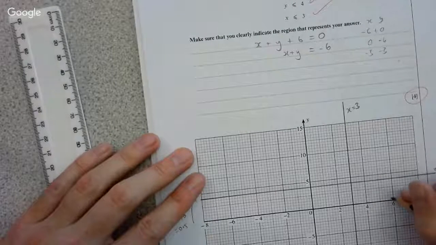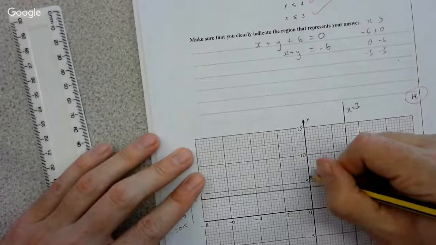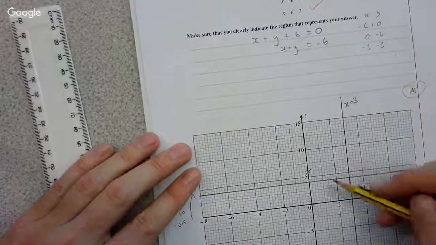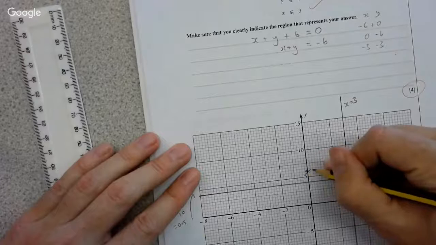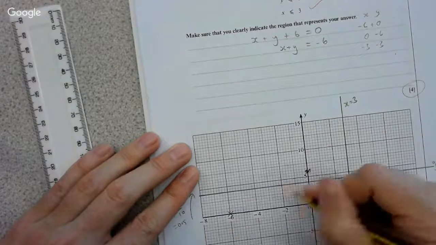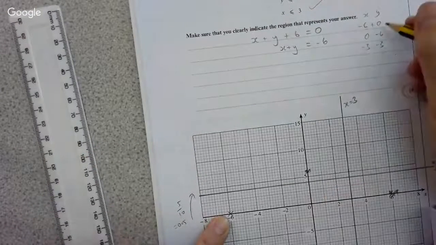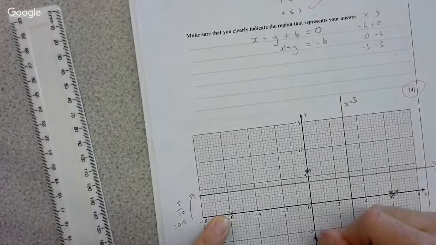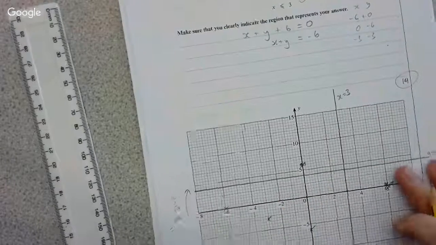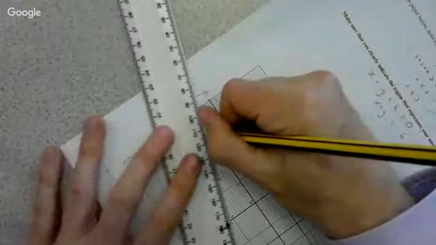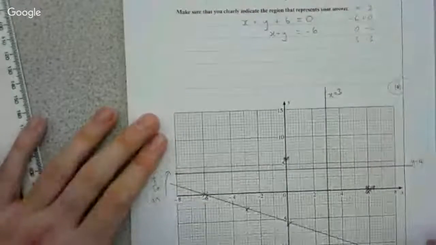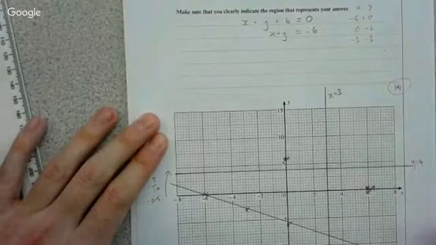So 6 and 0 there, 0 and 6 would be by there, and then minus 3 and minus 3. Oh, hang on, I plotted positive 6, I plotted in the wrong place. Minus 6 on x would be here, and 0 on the y, and then minus 6 on y would be down here, and then minus 3 and minus 3 would be by here. Okay, so does my ruler go through all 3 points? It does. So draw a straight line going to the edge of the graph paper. So this is x plus y equals minus 6.